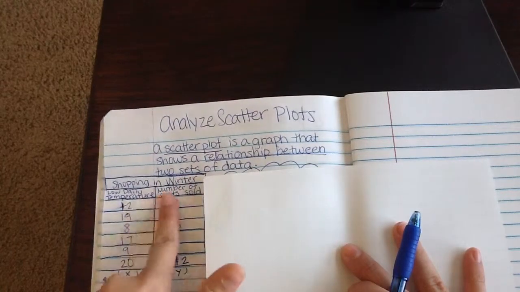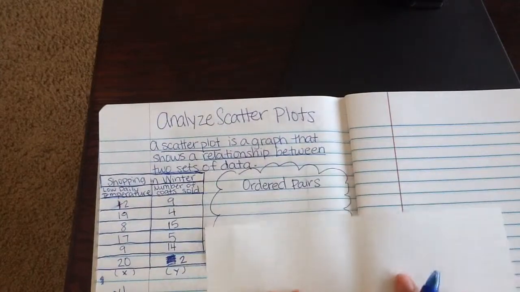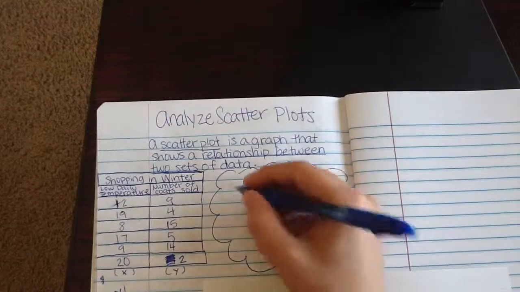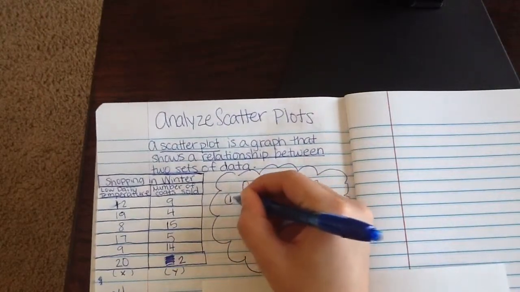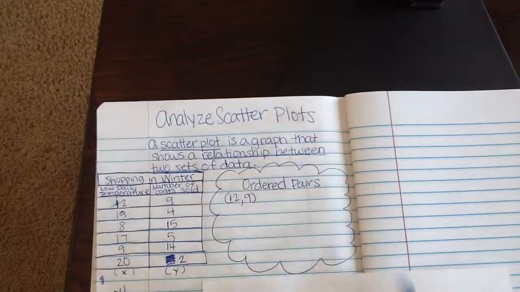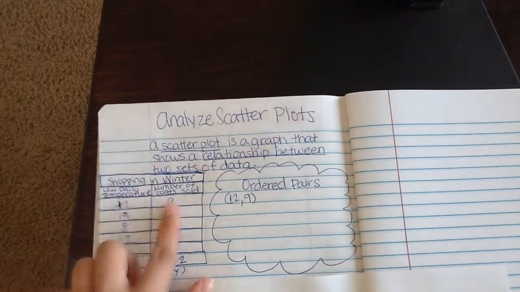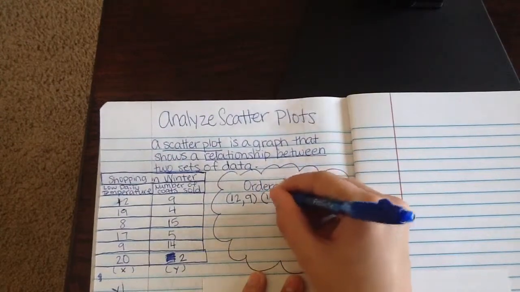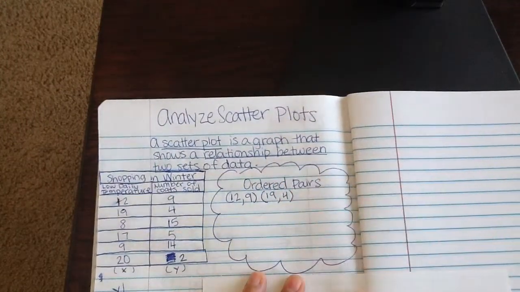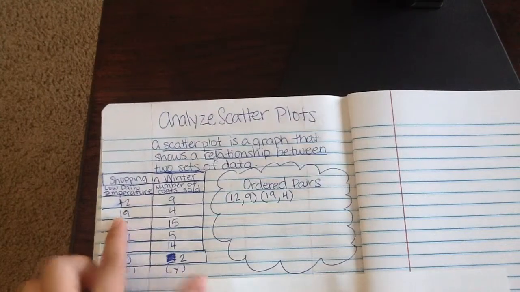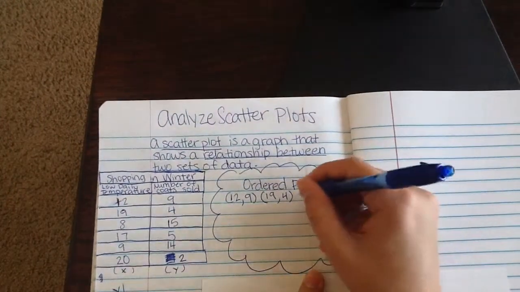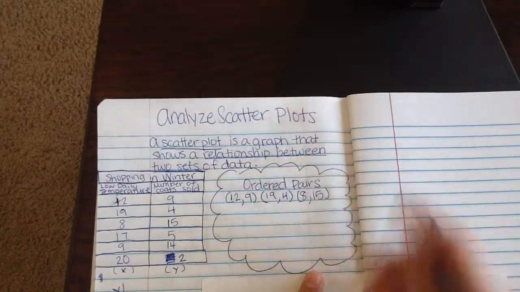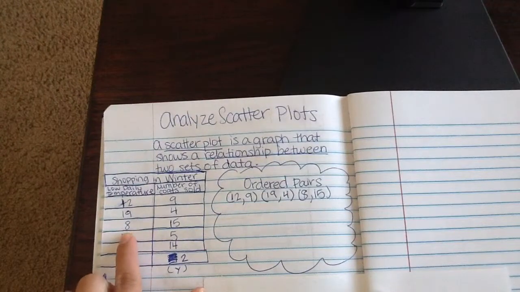So now we're going to turn these into ordered pairs. If you remember, an ordered pair is just writing the X and the Y. So our first ordered pair would be 12, 9, because 12 is our X and 9 is our Y. Our next ordered pair would be 19, 4, because 19 is our X and 4 is our Y. Next is 8, 15, because we have our X here and our Y here.